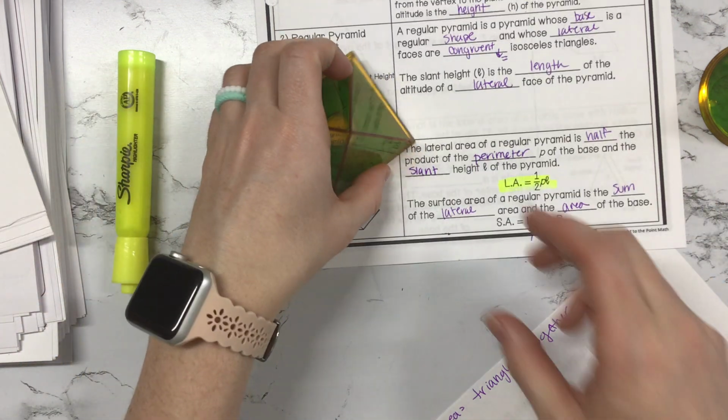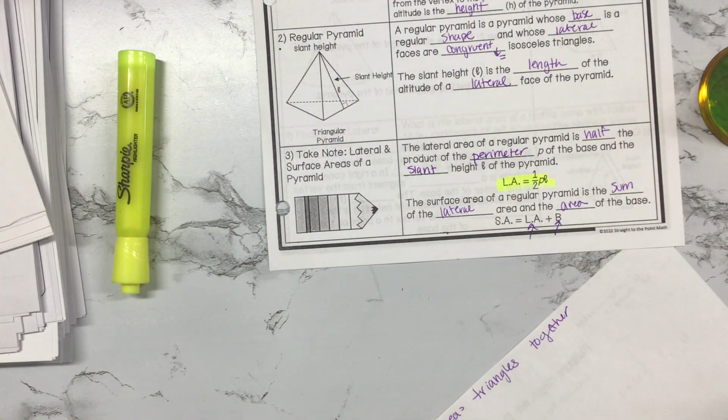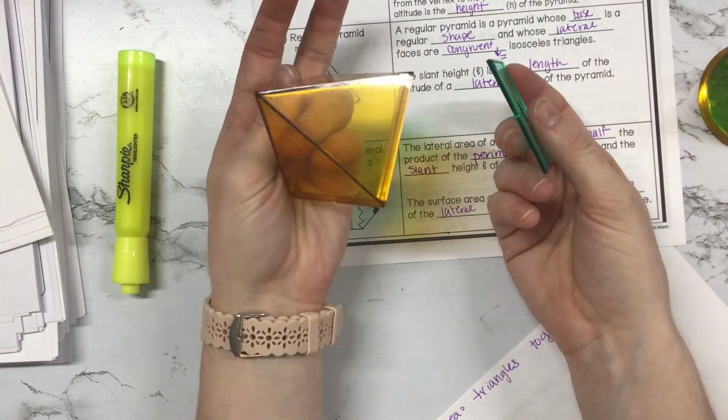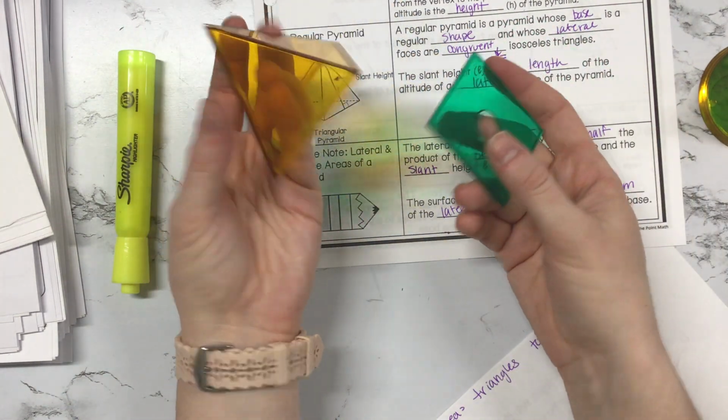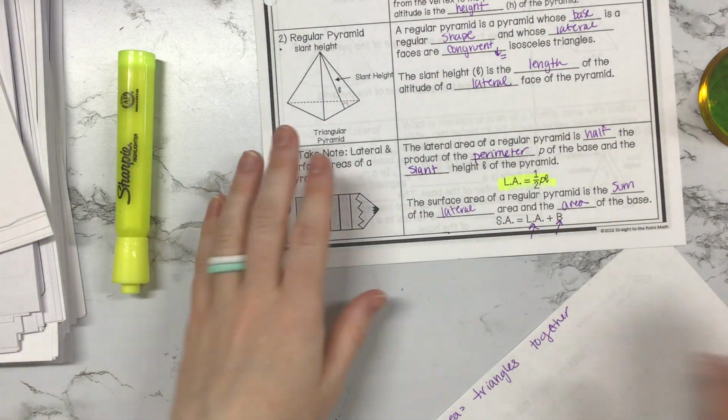Okay. So some of y'all will prefer this. Some of you would just rather think through it logically of like, all right, what shapes do I have? Can I find the area of those? Add them all together. Both ways, totally fine.